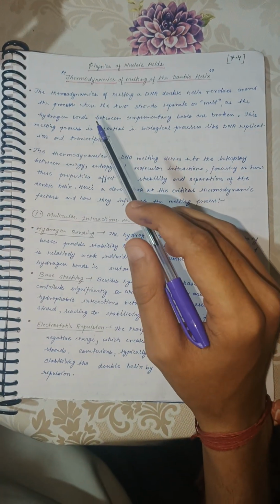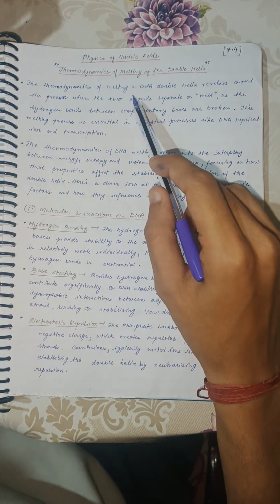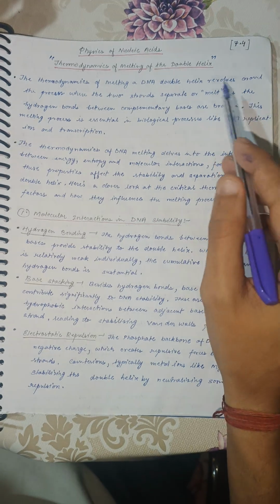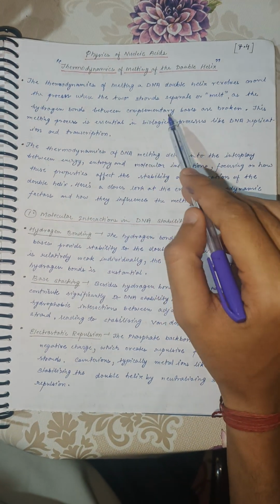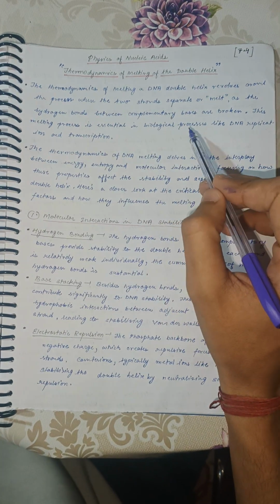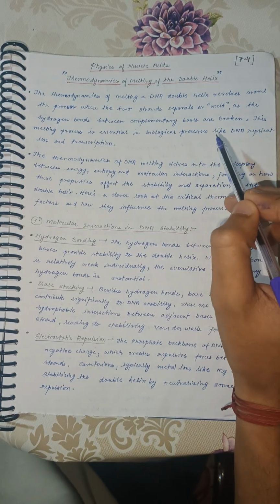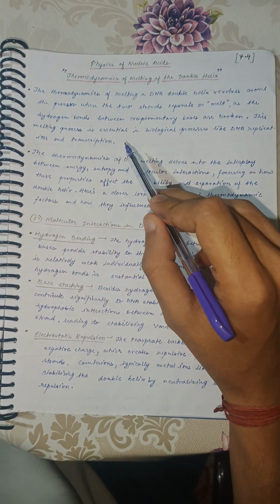Today my topic is thermodynamics of melting of the double helix. The thermodynamics of melting a DNA double helix revolves around the process where the two strands separate, or melt, as the hydrogen bonds between complementary bases are broken. This melting process is essential in biological processes like DNA replication and transcription.